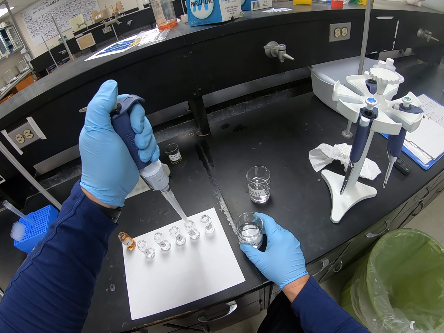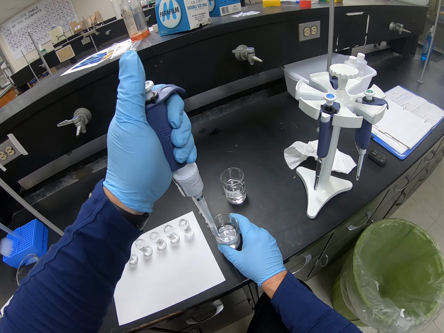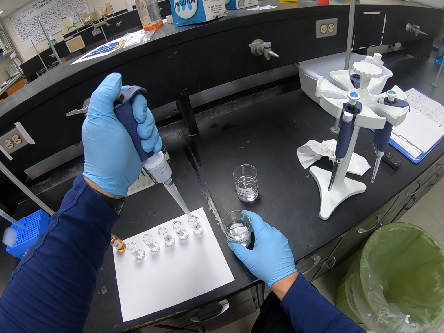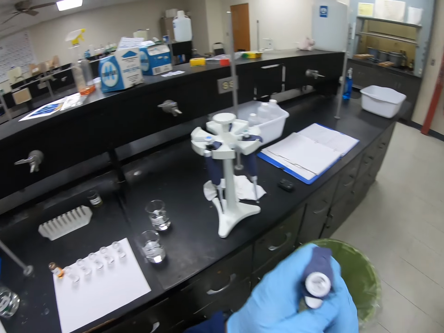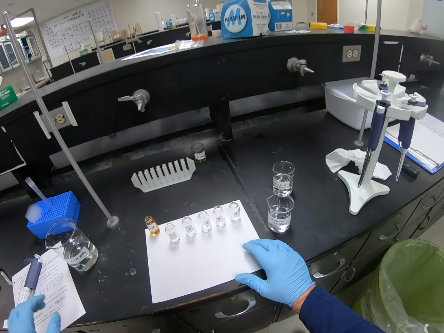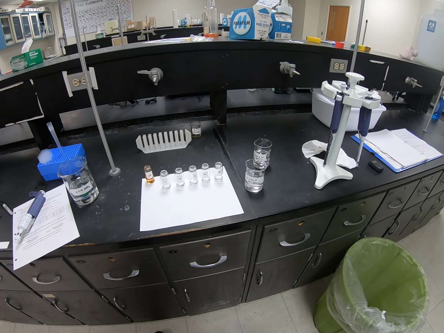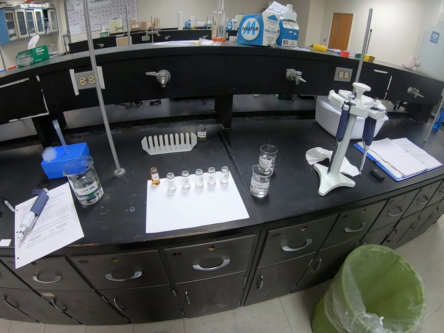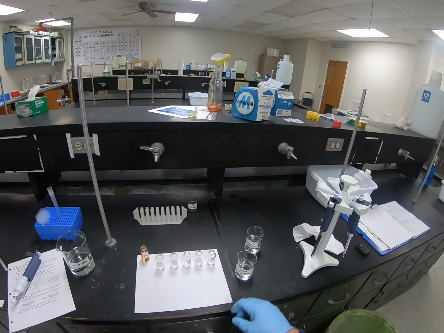Tube 4. And tube 5. Just a visual check to make sure everything's working right: since those all have the same volume, they should all be about the same height, and that's exactly what I see. They all have about a 1/2 centimeter height inside of the vials. So everything looks pretty good with that reagent.